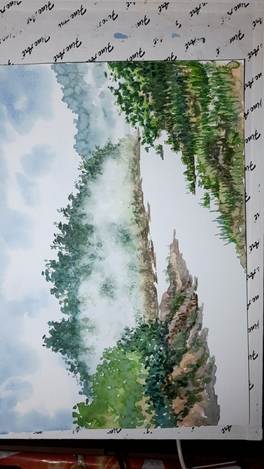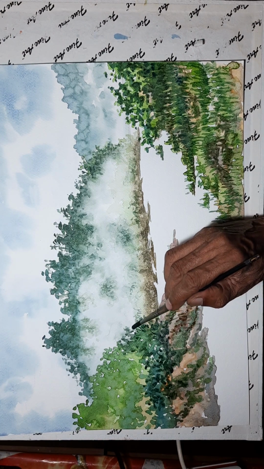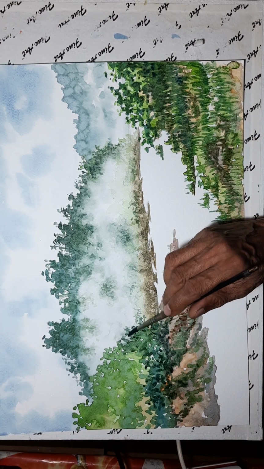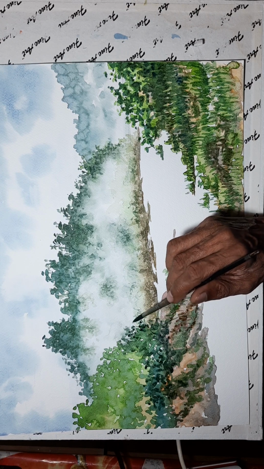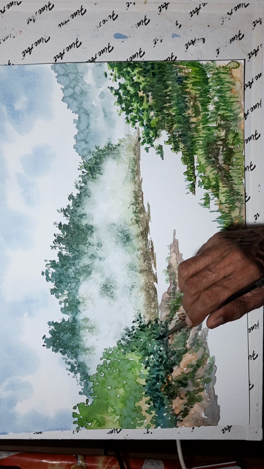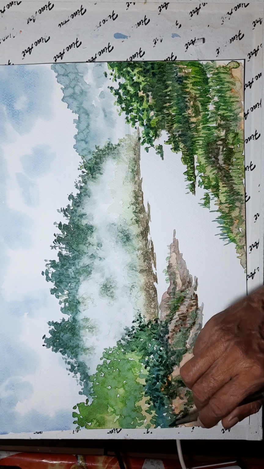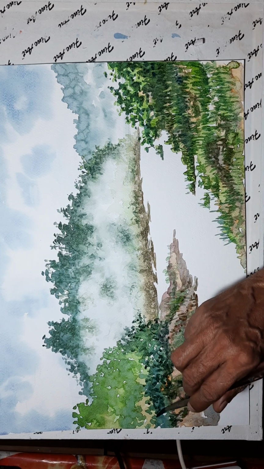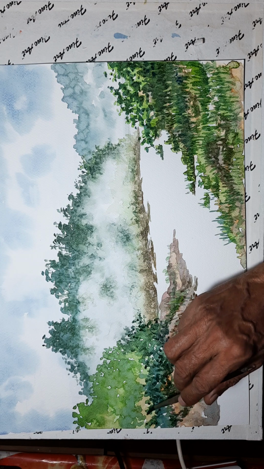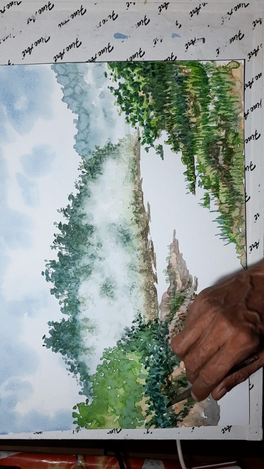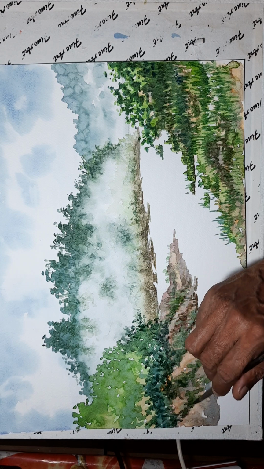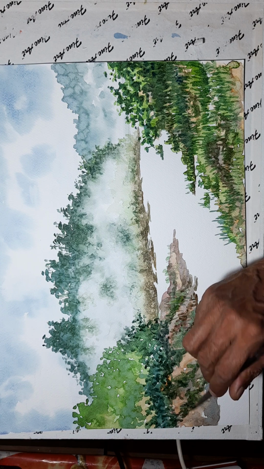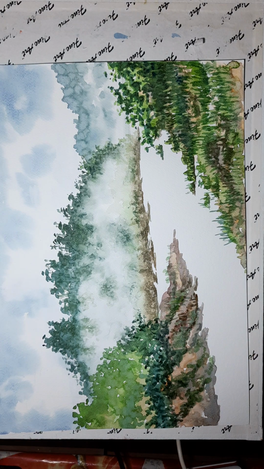Show a little bit of detail like that, and it looks as if everything has been done with a kind of careful precision, though we are not doing it. As you can see, we are not doing too much careful precision, but you do a little bit of that out there, and everything looks very precise. Right? That's one technique that you can follow to get a realistic look.